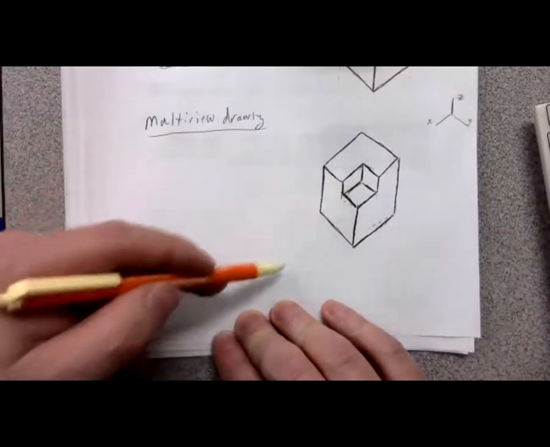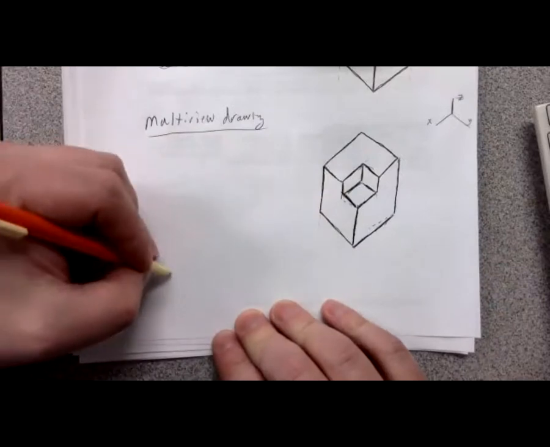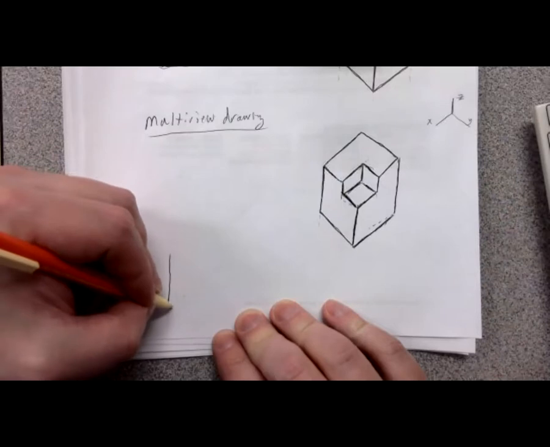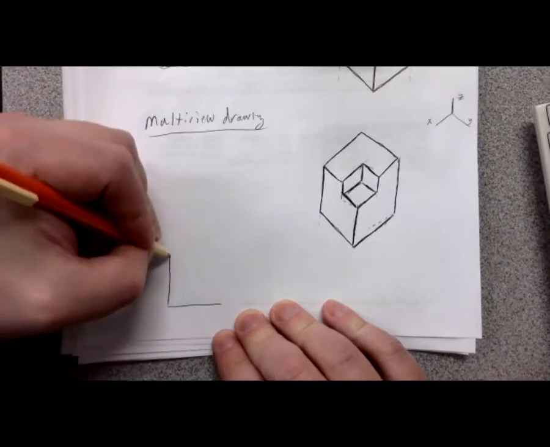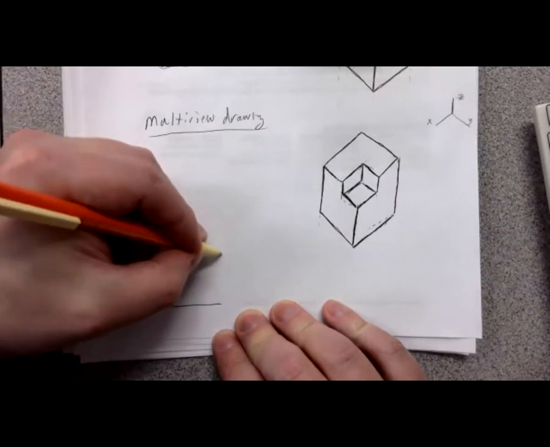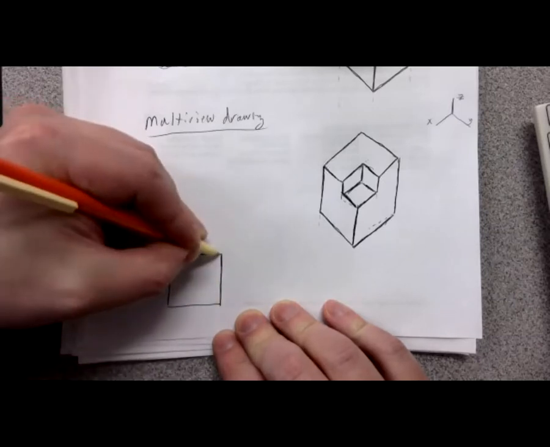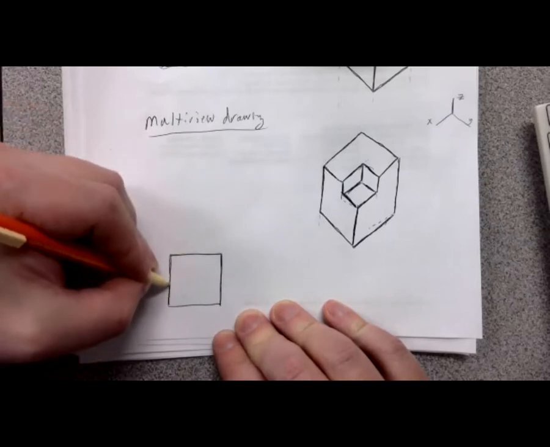What do I see if I get eye level and I look right at this thing? Well, in the front projection, I'm going to see an outline of a square. And these are all visible lines, so I'm going to go back and darken them a little bit, make sure they're good, solid, thick lines.